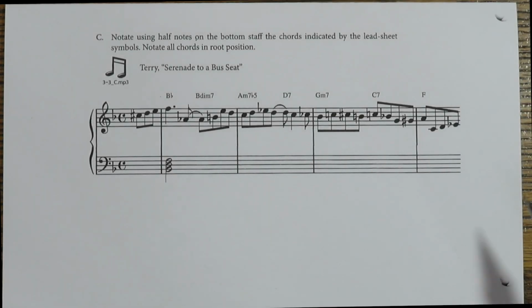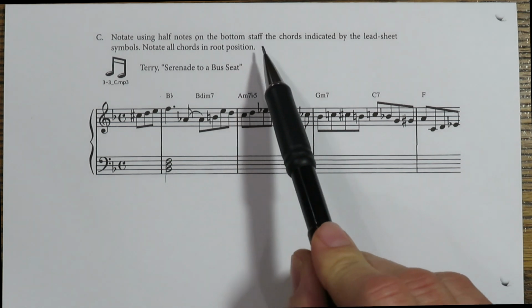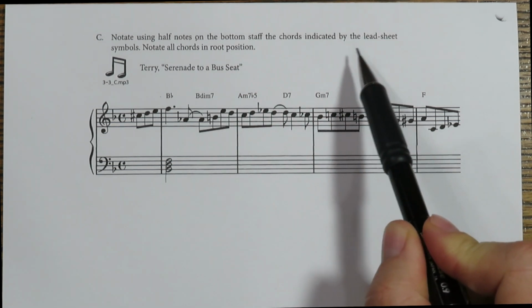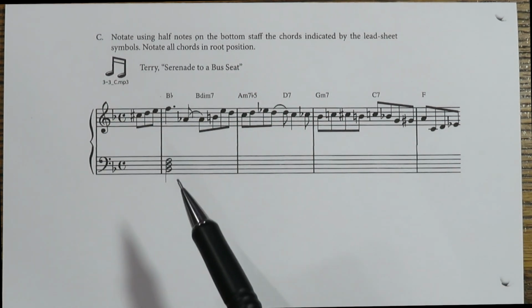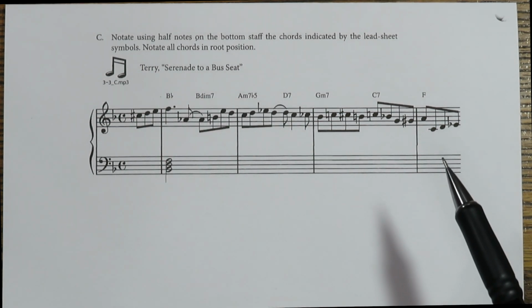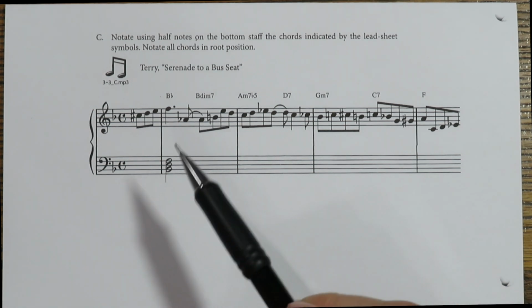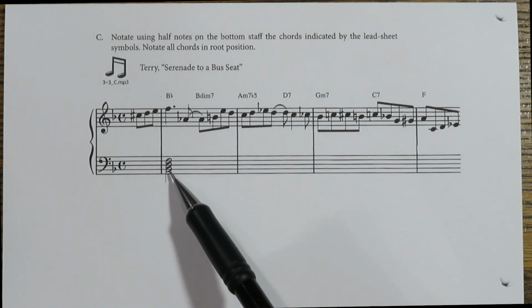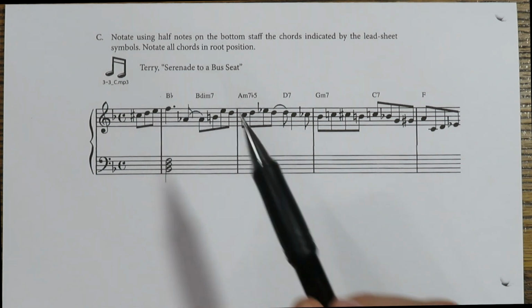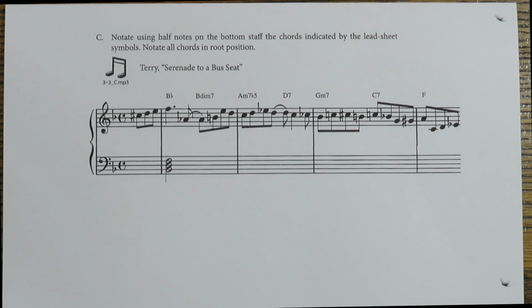Okay, so here we are in part C. We're to notate using half notes on the bottom staff the chords indicated by the lead sheet symbols. Notate all chords in root position. So we're given the first chord, B flat major: B flat, D, and F.